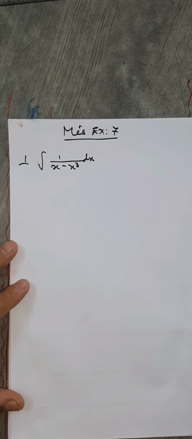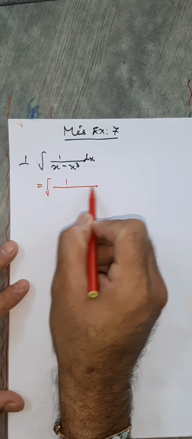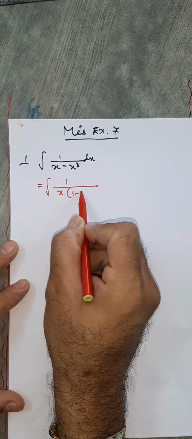We start now miscellaneous exercise 7. First question, integral of 1 upon x minus x cube. So here first step is obviously you take x common. So x into 1 minus x square.